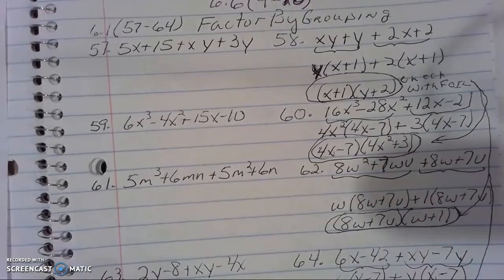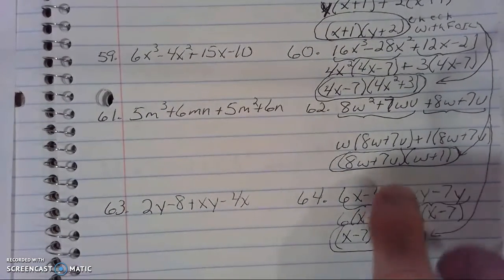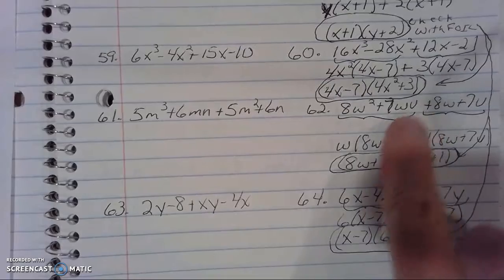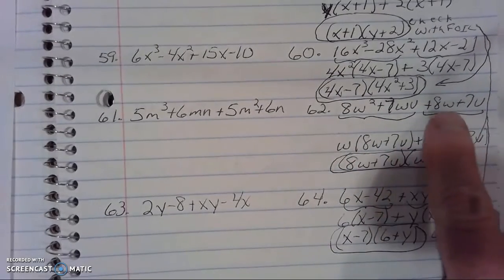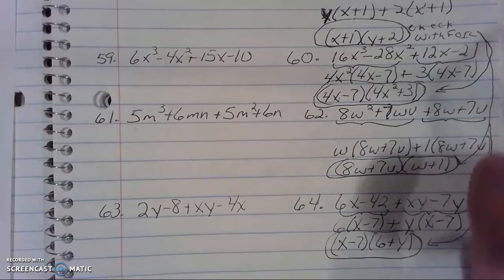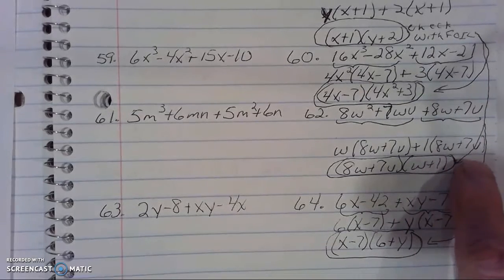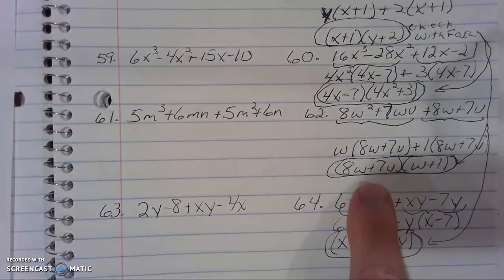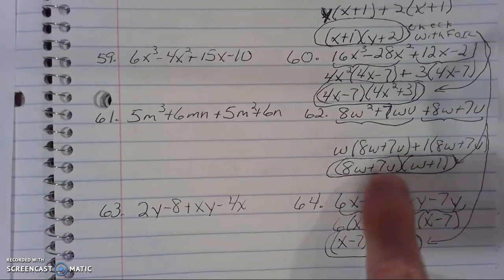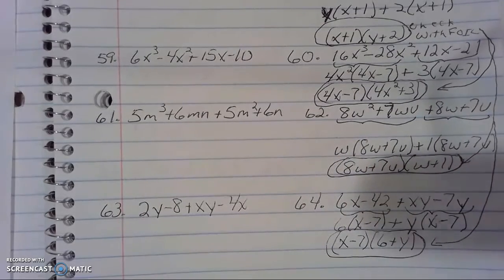Number 62, again four terms. The first two have a w in common. Take the w out, which leaves us 8w plus 7v. The last two, the only thing that goes into them is 1, leaving 8w plus 7v in the parentheses. So 8w plus 7v is our common factor, since it's in both of them, times w plus 1.